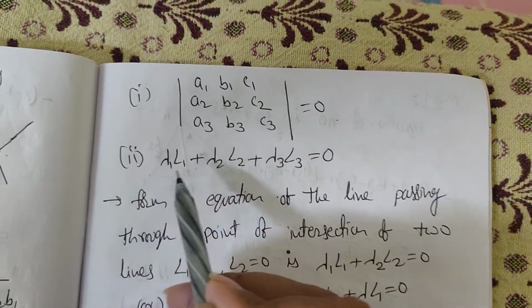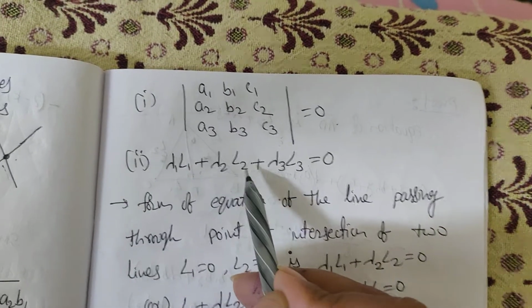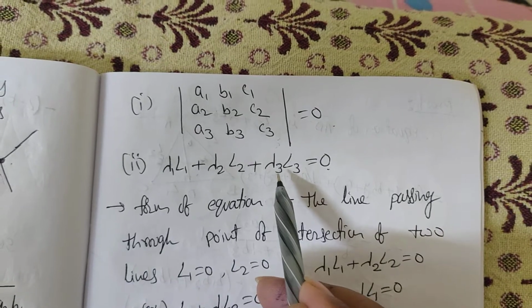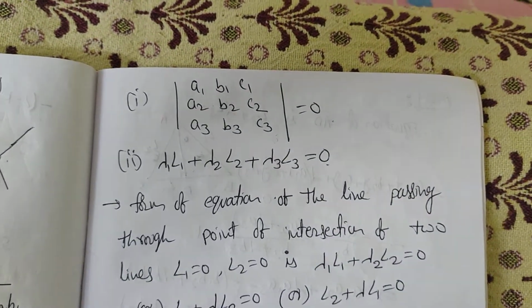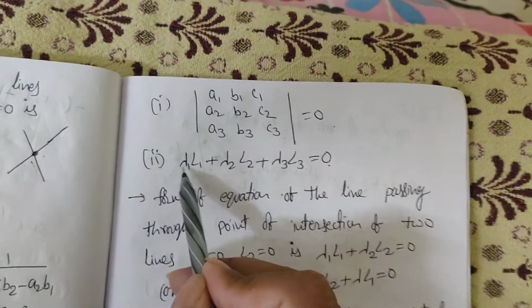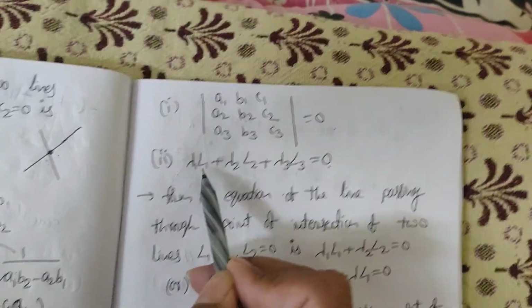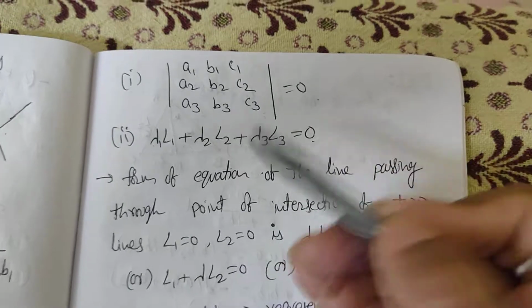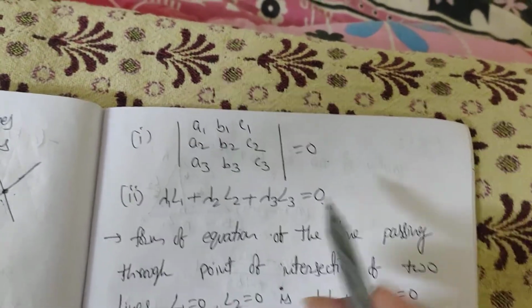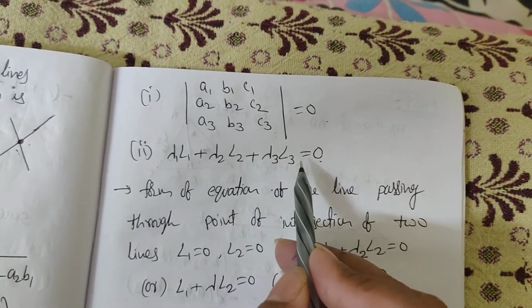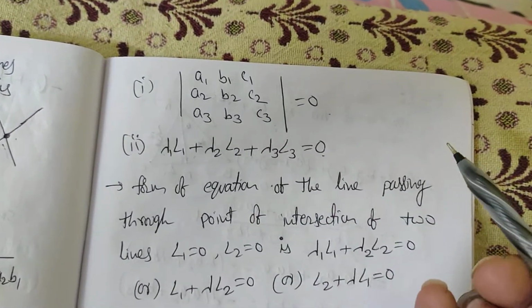So the second one is lambda 1 L1 plus lambda 2 L2 plus lambda 3 L3 is equal to 0. Here lambda 1, lambda 2, lambda 3 are scalars. Scalars means constants, constants means numericals, any number, no problem. For suppose, 2 into L1, the first equation, plus 3 into the second equation, minus 1 into the third equation. You take any numbers. If that sum is equal to 0, then you can say L1, L2, L3 are concurrent lines.